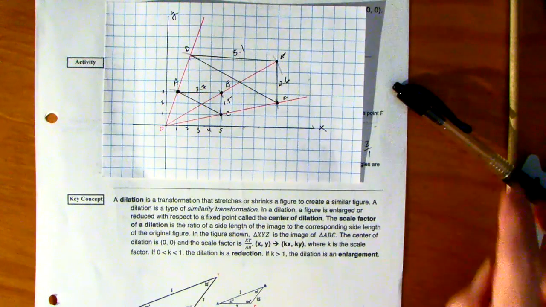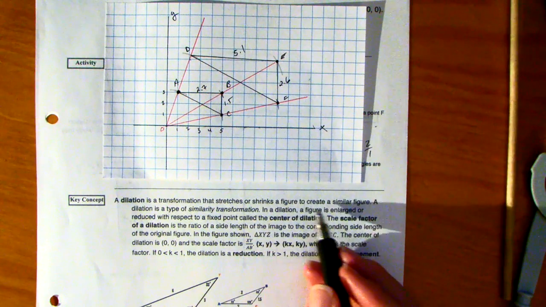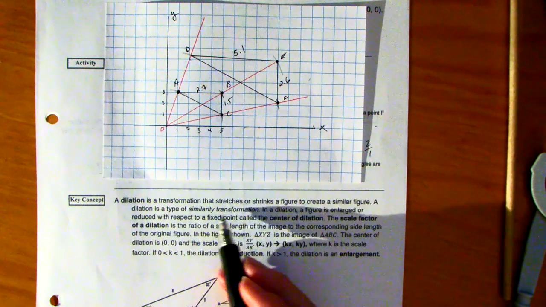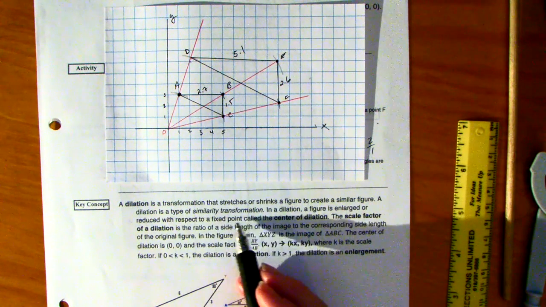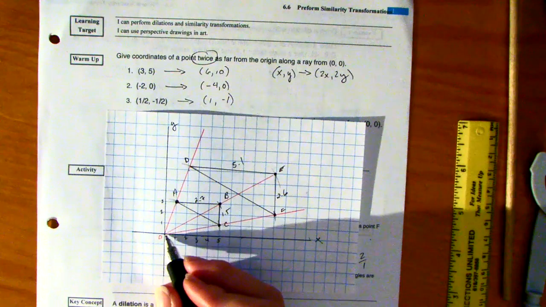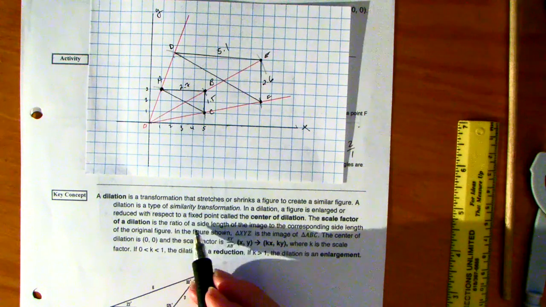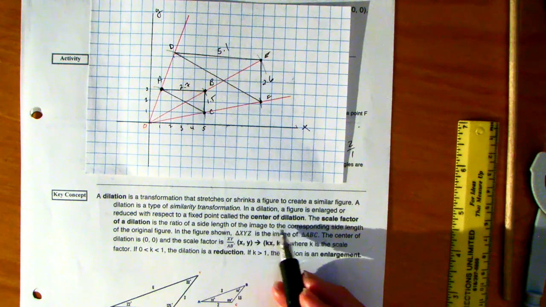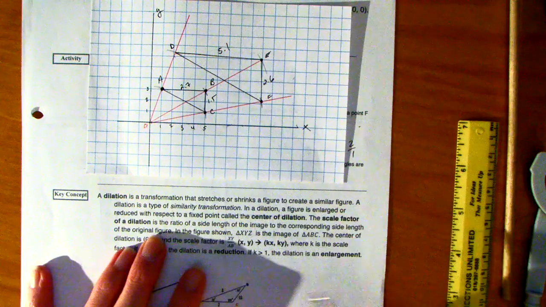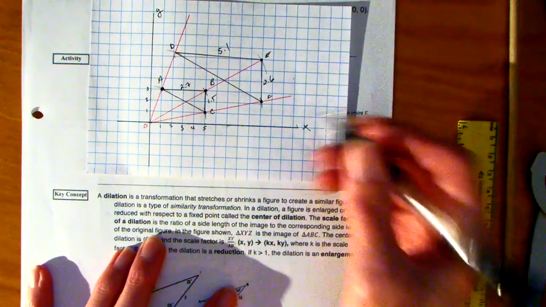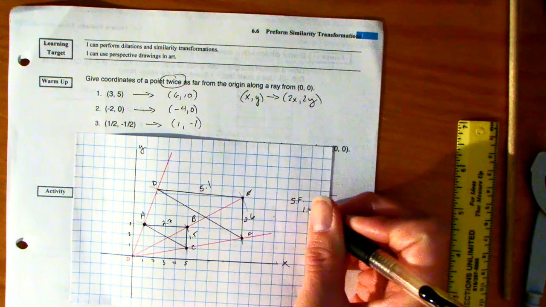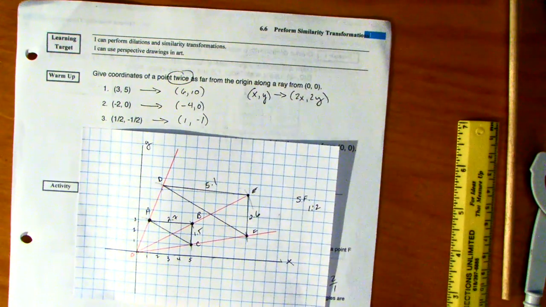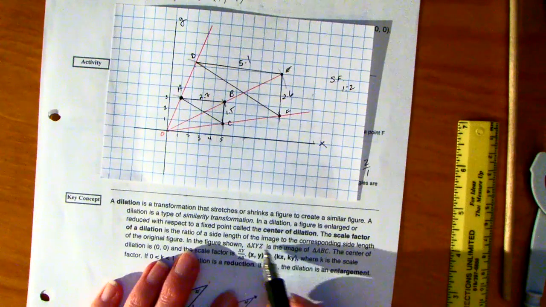A dilation is a transformation that stretches or shrinks a figure to create a similar figure. A dilation is a type of similarity transformation. In a diagram, the figure is enlarged or reduced with respect to a fixed point called the center of dilation. So in this case, our center of dilation was the origin, O. The scale factor of a dilation is the ratio of the side length of the image to the corresponding side length of the original. Okay, so the scale factor of this should have been 1 to 2. Okay, should have been.